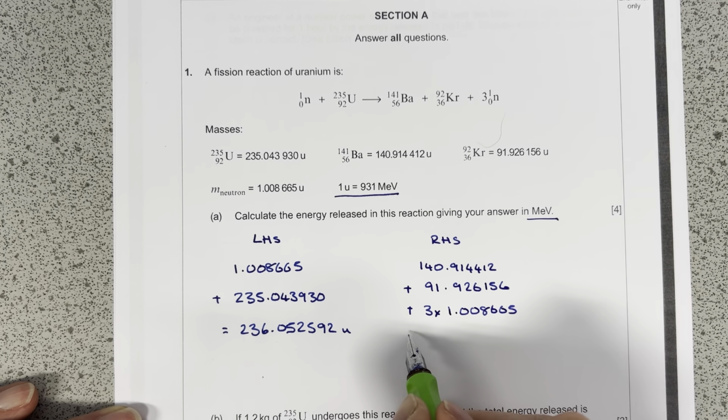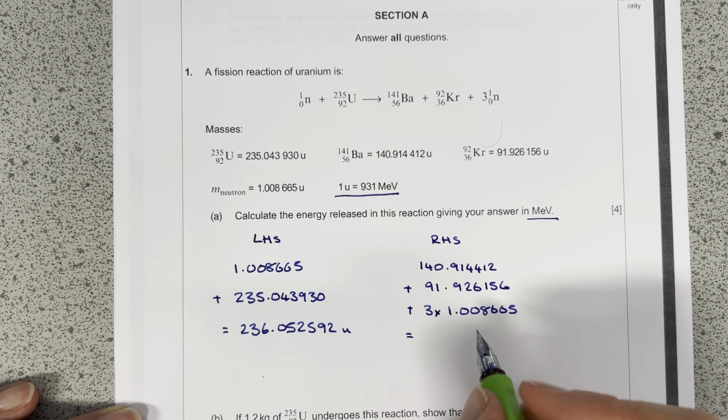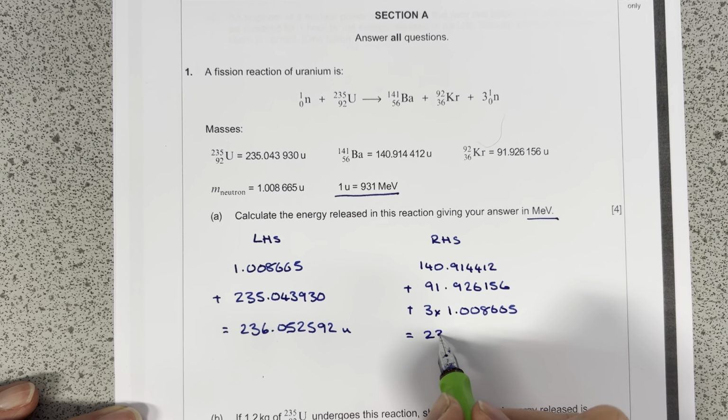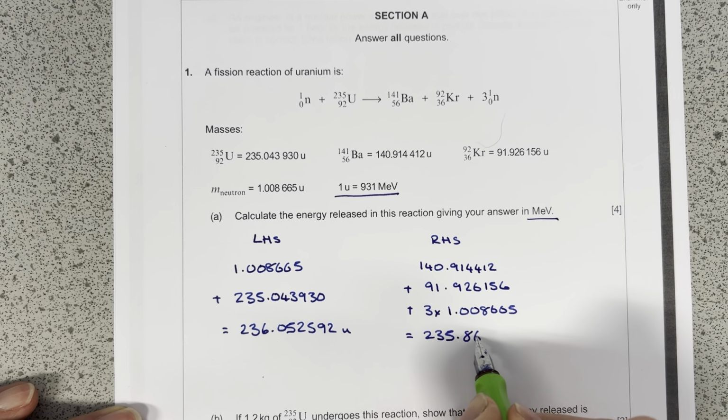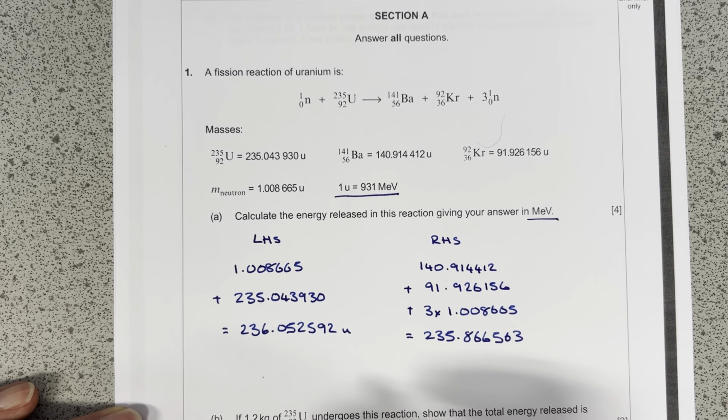All of that goes into your calculator, and you end up with 235.866563. Now, you can, of course, chuck it all into your calculator and go from there. The exam board doesn't mind you doing that, but just be careful, because if you make a mistake, no one can see what you've done.